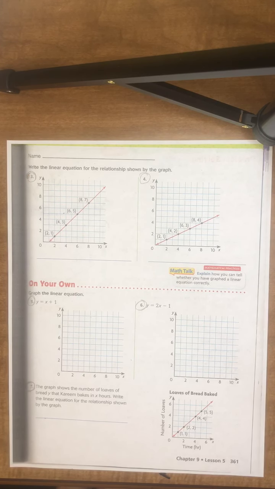Then for numbers 5, 6, and 7, you're going to graph the linear equation. For number 7, it already has a graph done, so you're just going to write the linear equation for the relationship shown by the graph. So the graph shows the number of loaves of bread y that Kareem bakes in x hours.